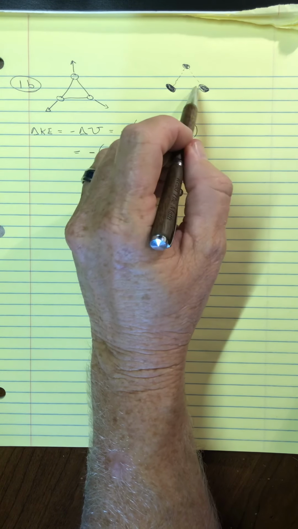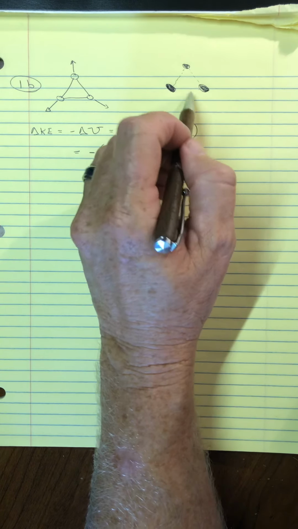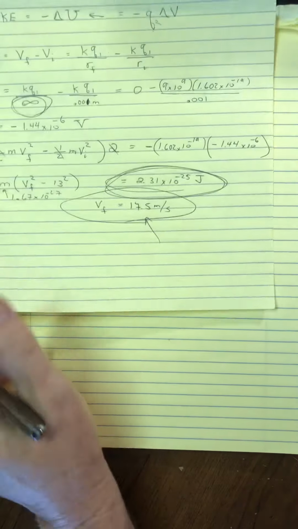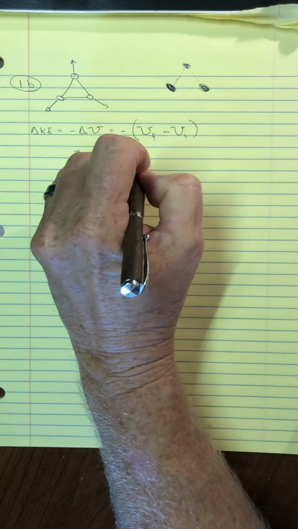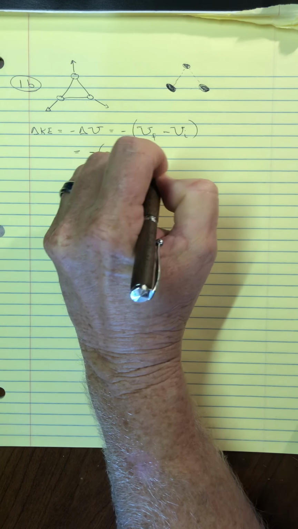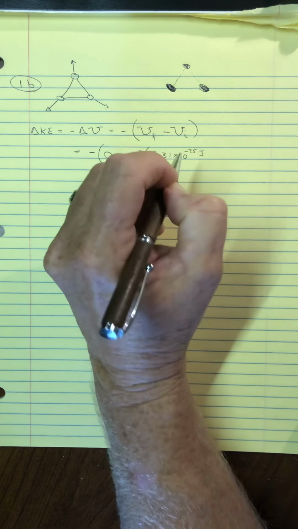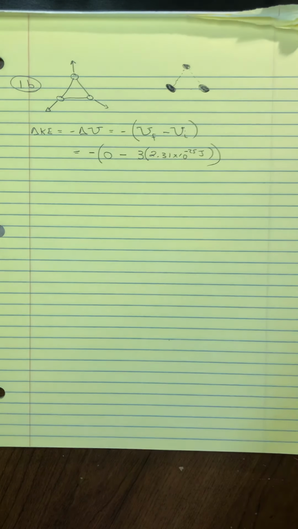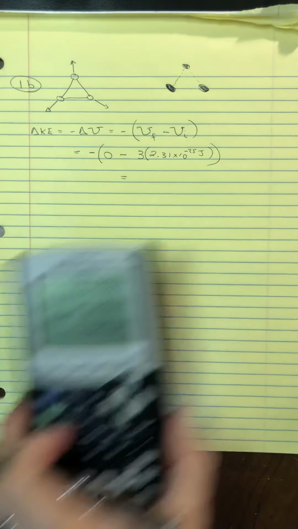So really, how many energy associations do we have? You might say, how many bonds do we have? And we have 3 of them. Each bond, each connection, is this much energy, and I have 3 of them. So this would be 3 times the 2.31 times 10 to the minus 25 joules. And that's how you might save yourself a little bit of time.